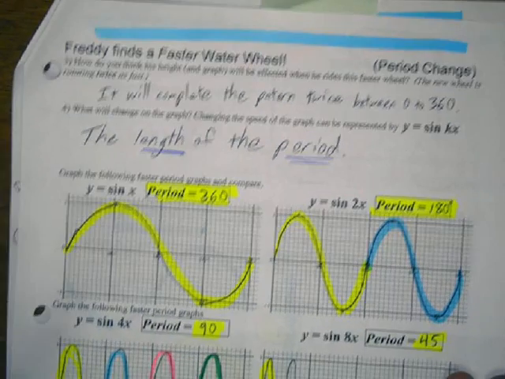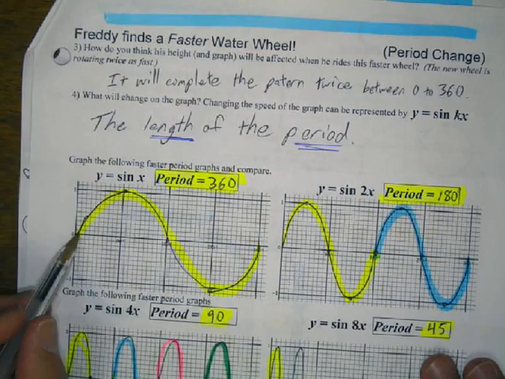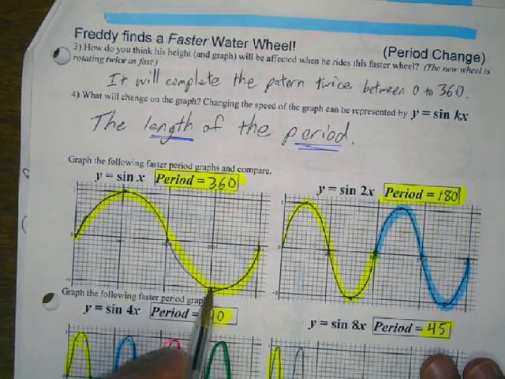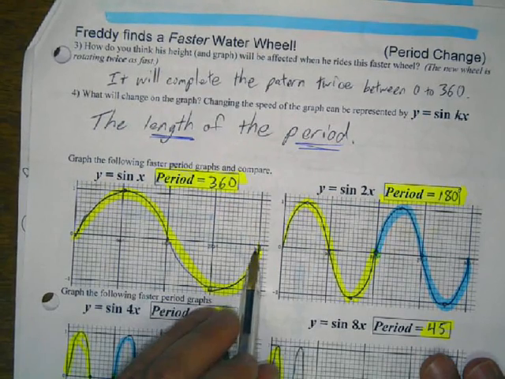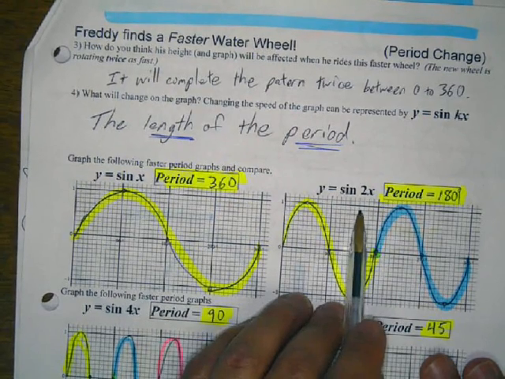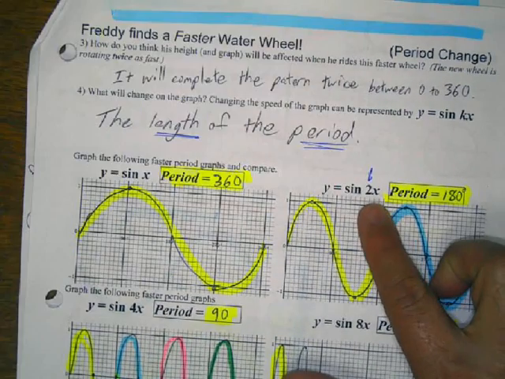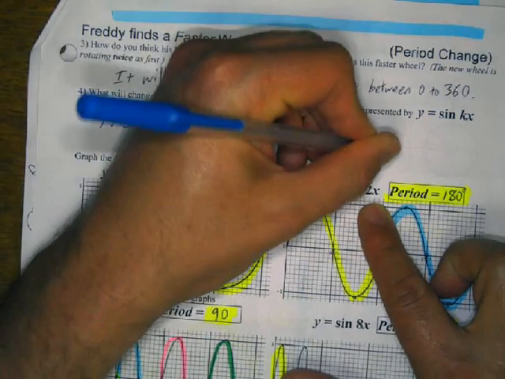So y equals sine x you've graphed before already. It goes from 0 to 360. The maximum is 1. The minimum is negative 1. Here's my sine wave. Now if I've made it twice as fast, if you put the value right there, this is going to change the speed. So this changes the speed, or the period.